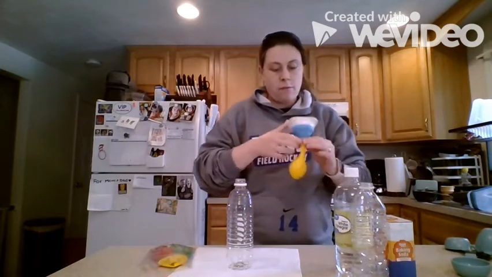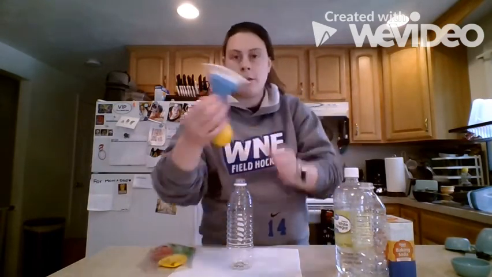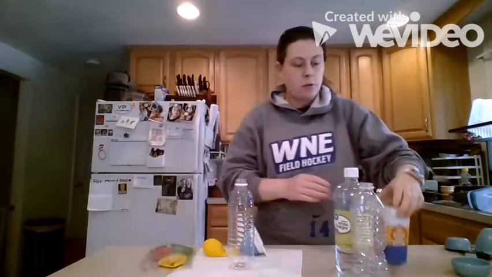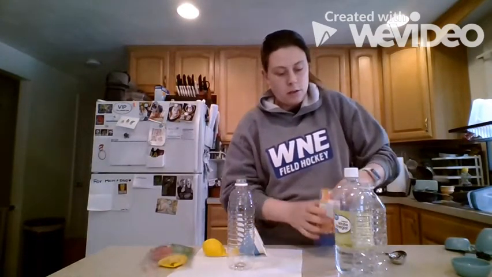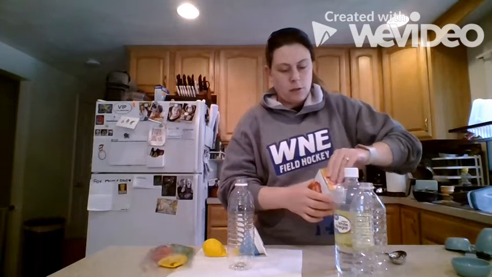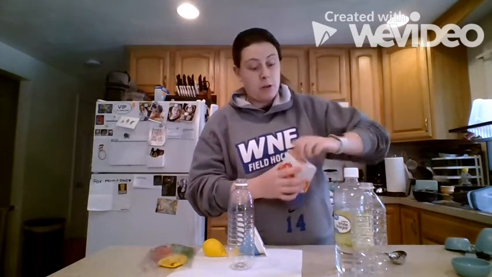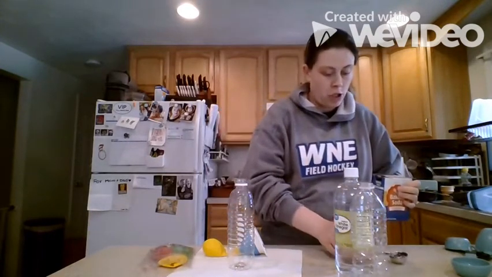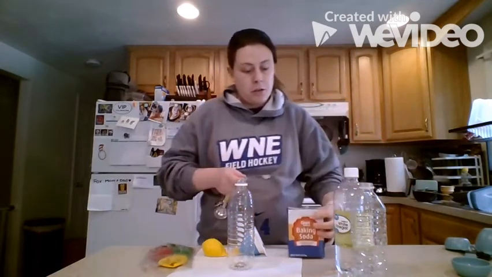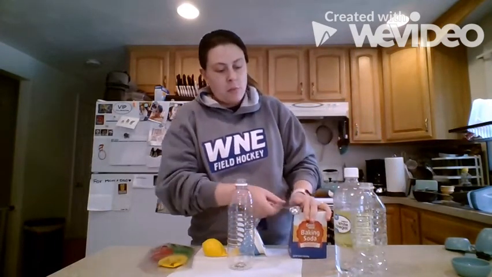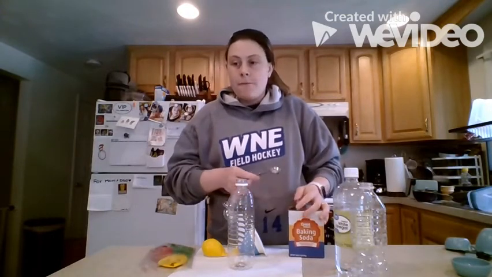So once you have that, I'm probably going to hold mine. So it's going to look a little wonky like that. So once we have that all set, we are going to then take our baking soda. I put a piece of paper towel down so I wouldn't make a giant mess, because that's what I tend to do sometimes. And we need to take about 4 to 6 teaspoons.